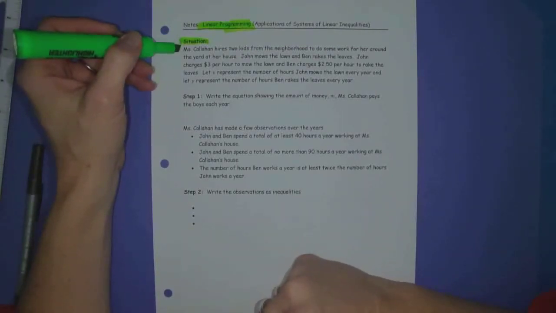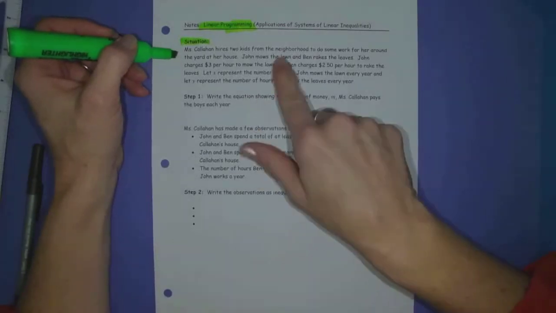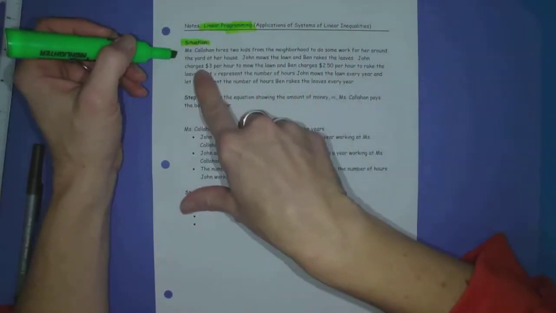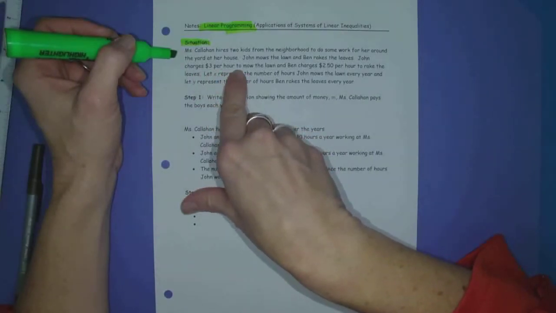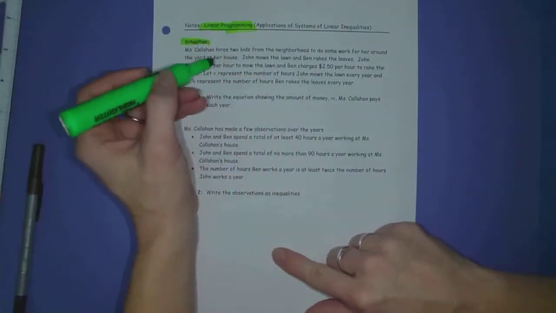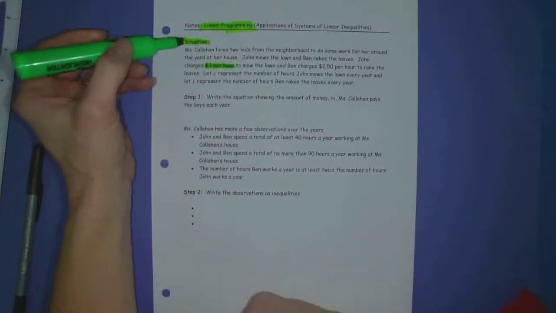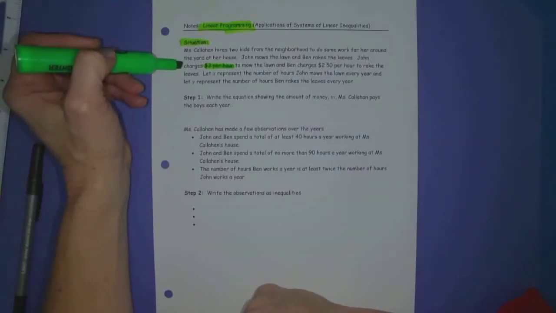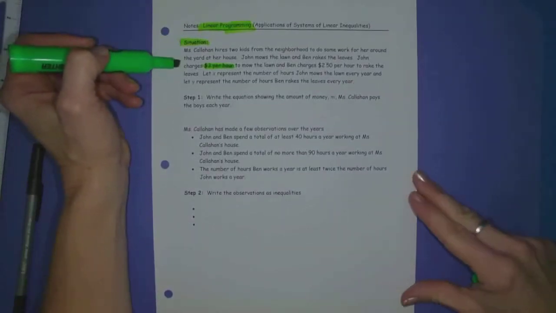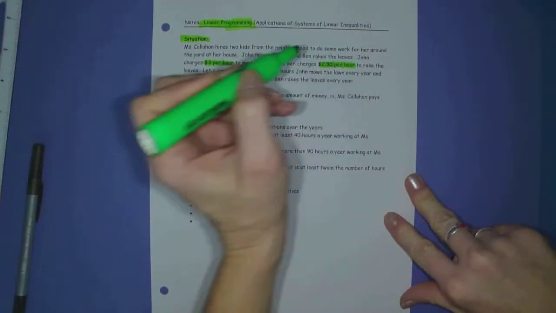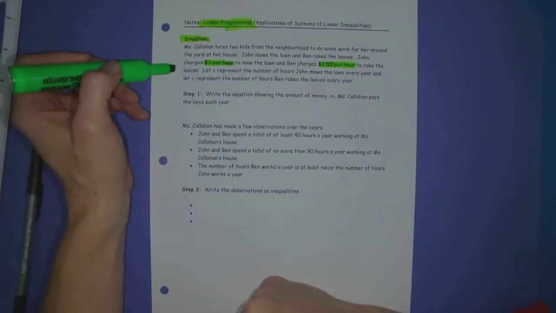Miss Callahan hires 2 kids from the neighborhood to do some work for her around the yard at her house. John mows the lawn and Ben rakes the leaves. John charges $3 per hour to mow the lawn. So I'm thinking $3 per hour is probably important information. That's John's rate. And then Ben charges, he's a little cheaper, $2.50 an hour to rake my leaves.